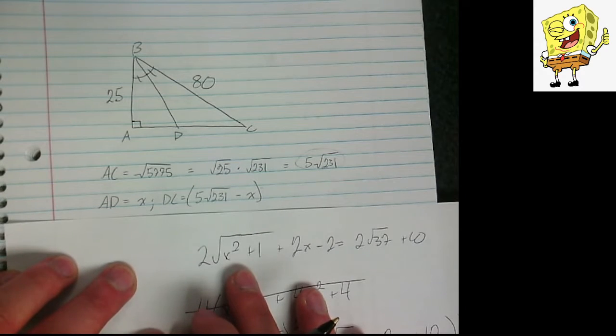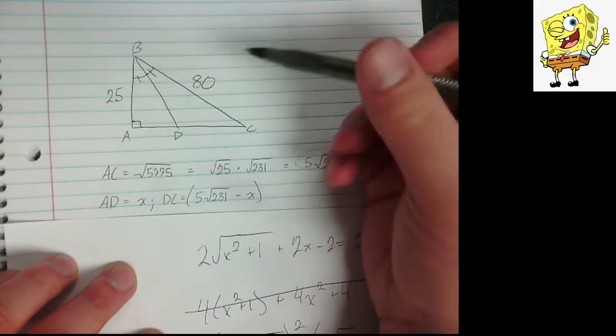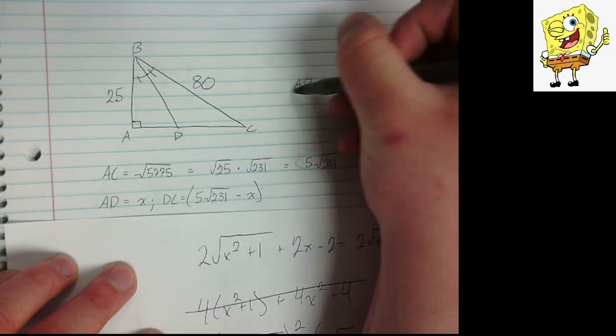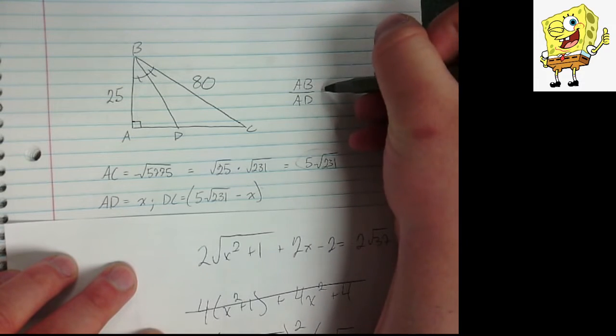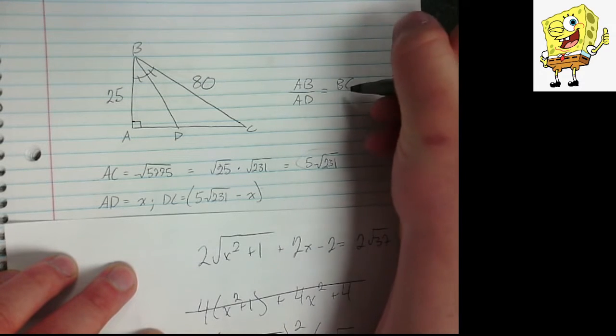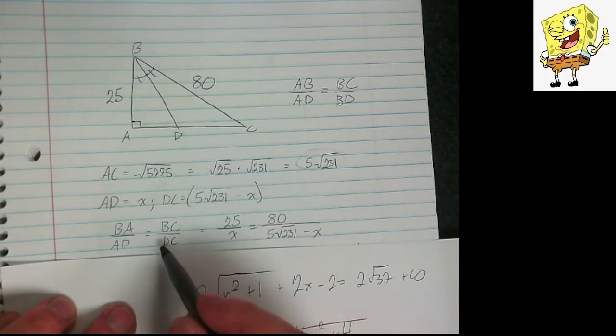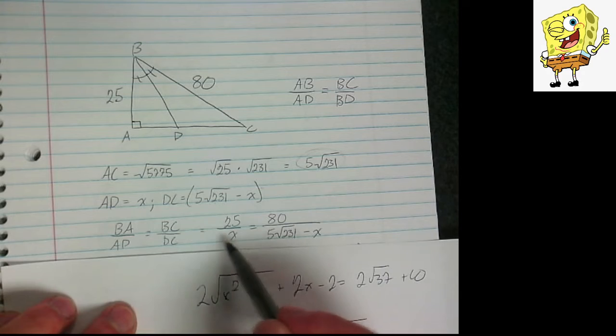And again, I'm using the triangle angle bisector theorem, and I can make this statement that AB is to AD as BC is to BD. Oh, and I already have it there. Perfect. Now I can substitute in my values.